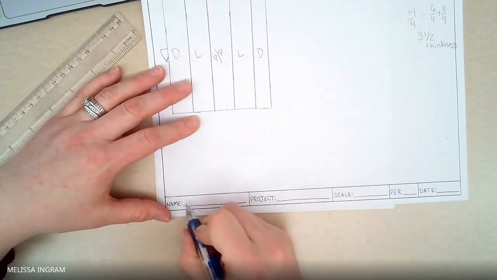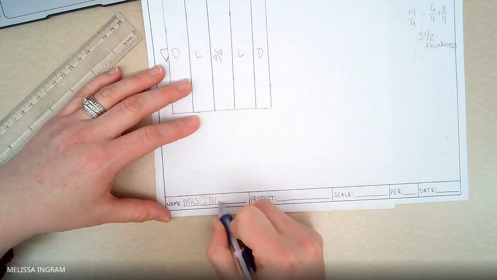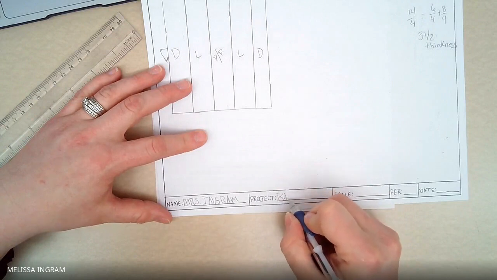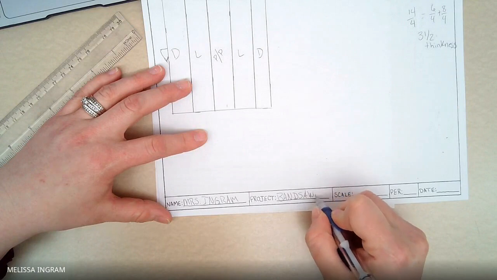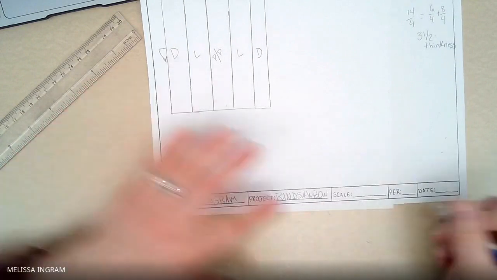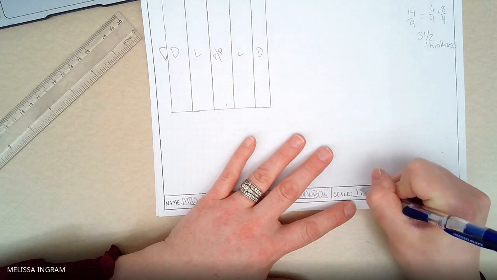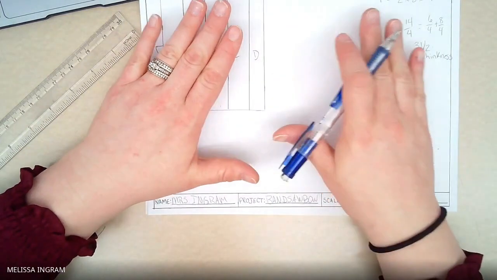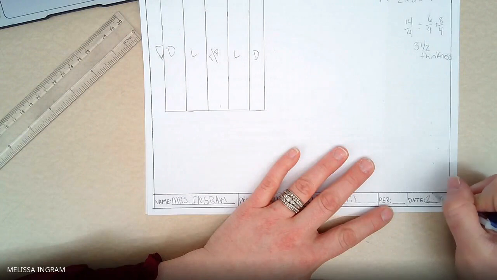Before you guys are done, make sure your title block is filled in. So down here at the bottom, you want to make sure your name is on here. The project is Bandsaw Box, or the assignment is Bandsaw Box. The scale is at a 1:1 scale. We drew this real life size, so it is a 1:1 scale. That means our project is going to equal exactly the same size that it is on paper. Whatever period you're in, and then the date for right now is 2/28/22.